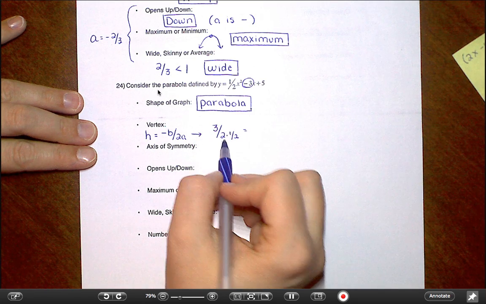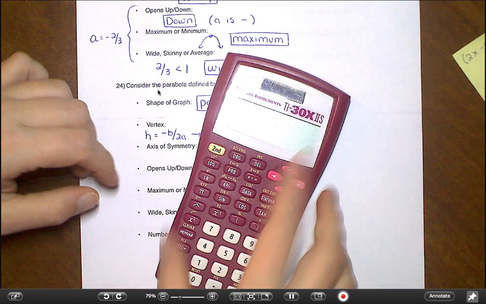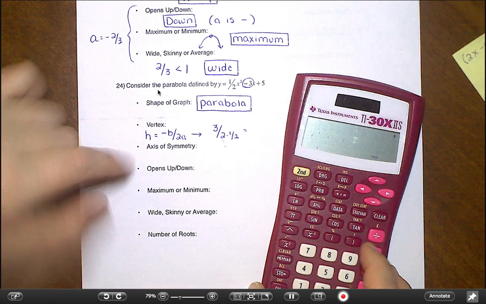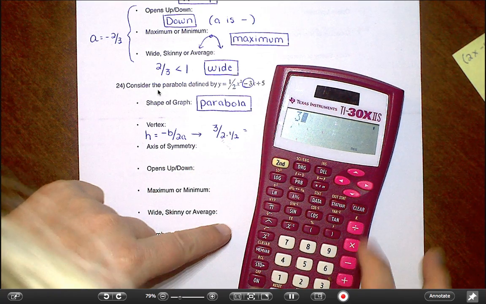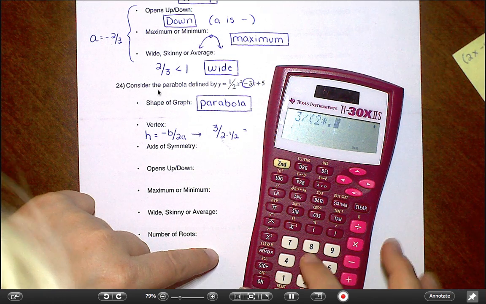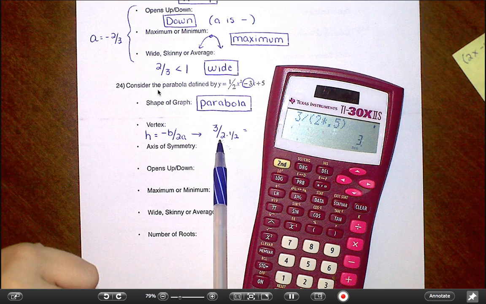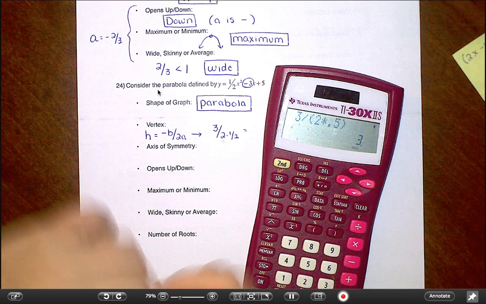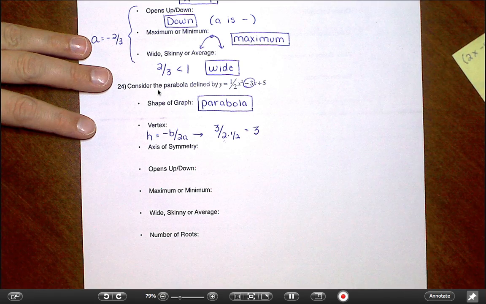Now, again, if you're doing that in a calculator, make sure you put that bottom piece in parentheses. And gosh, with that, it might even be a little easier to make the 1/2 into a 0.5. That's totally allowed. So I would go 3 divided by parentheses 2 times 0.5, and I get 3. Hopefully your brain is smart enough to do that without a calculator. 2 times 1/2 is just 1, so 3 over 1 is 3. So my h value is 3.